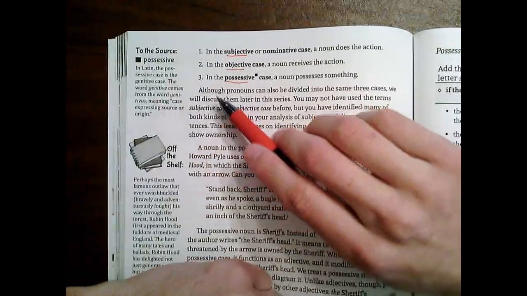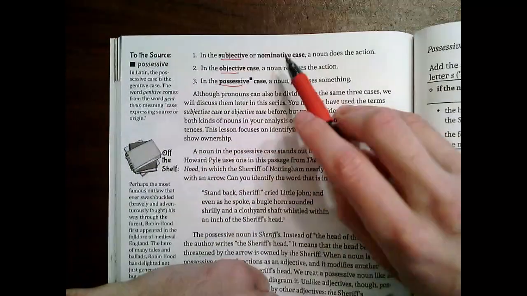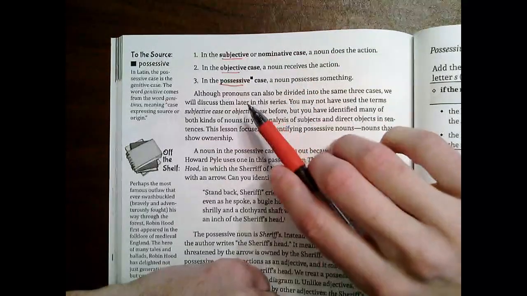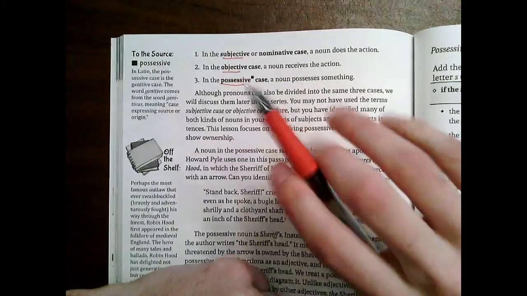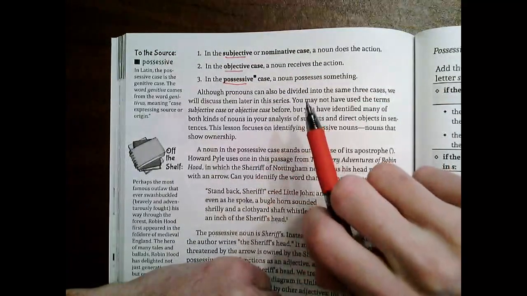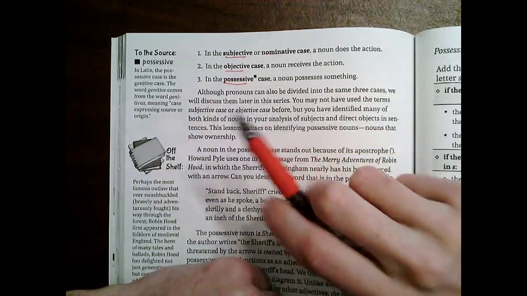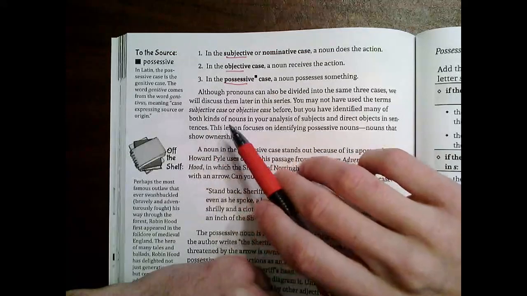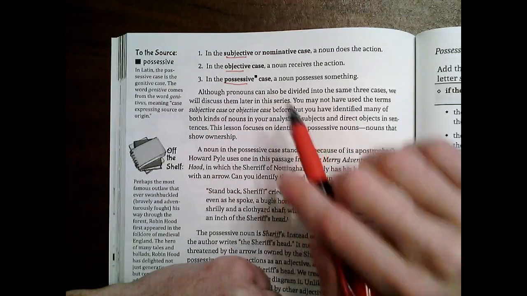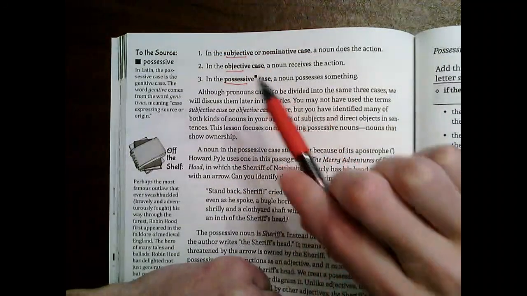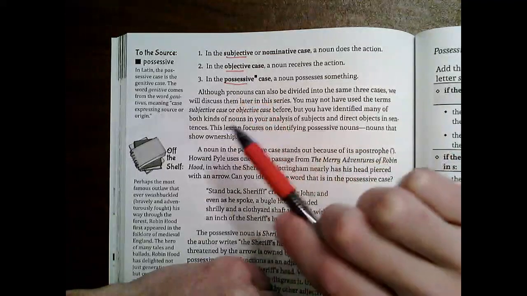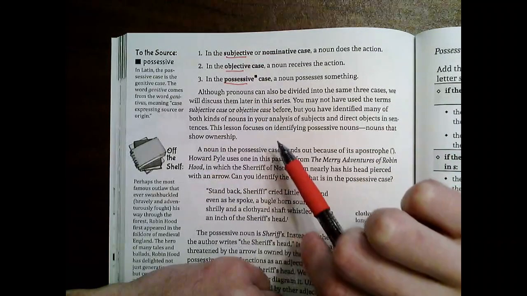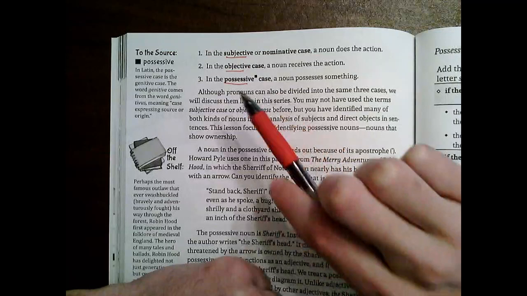This is also worth noting. Although pronouns can be divided into the same three cases, we will discuss them later in this series, so next year or in a different book. You may not have used the terms subjective case or objective case before, but you have identified many of both kinds of nouns in your analysis of subjects, subjective, and direct objects, objective, in sentences. This lesson focuses on identifying possessive nouns, nouns that show ownership.